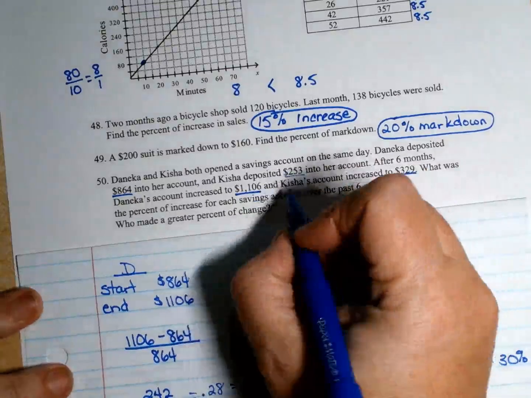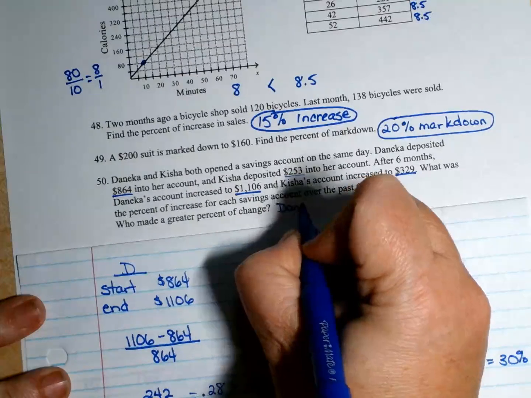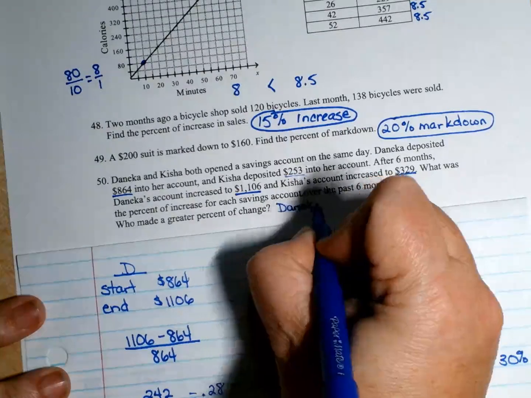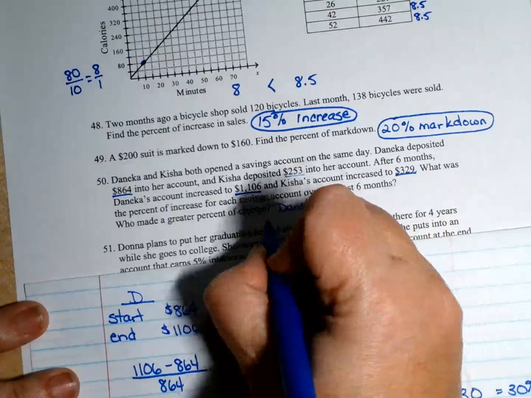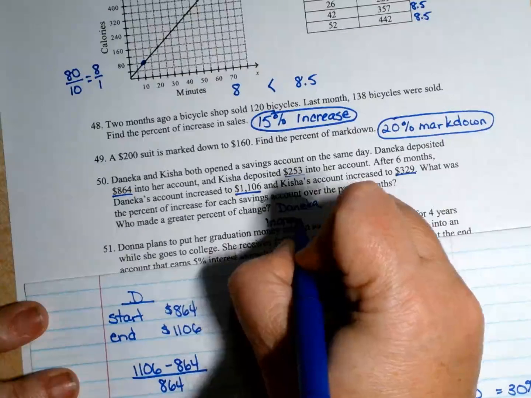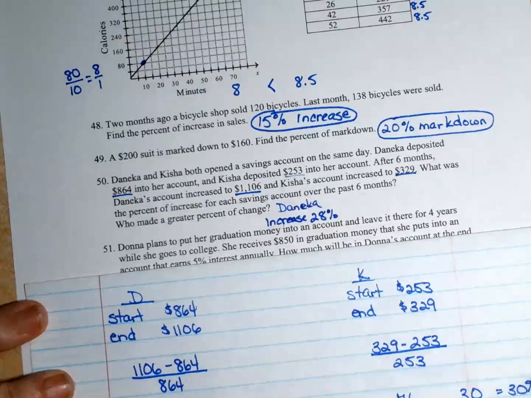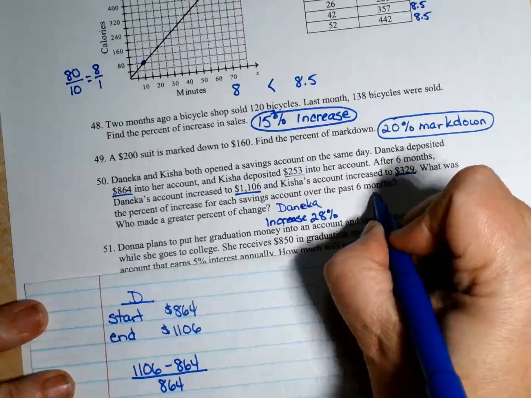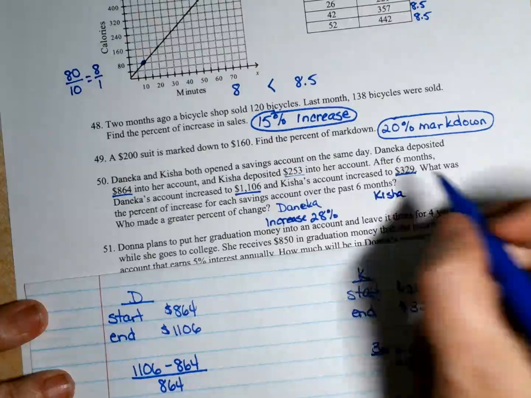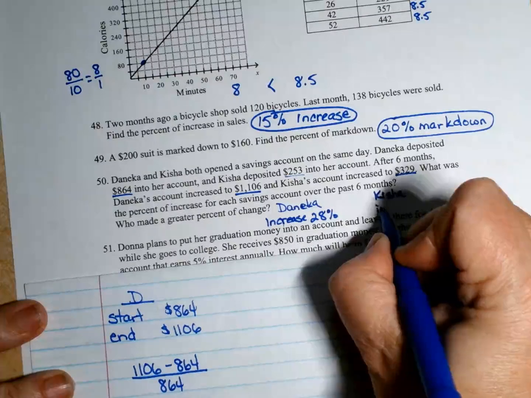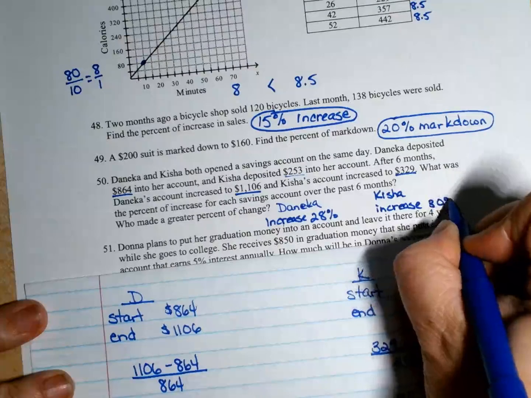Okay, so Danica had an increase of 28%, and Keisha had an increase of 30%.